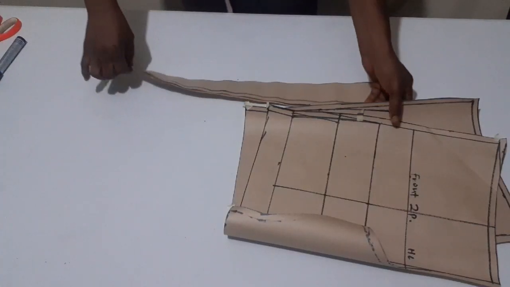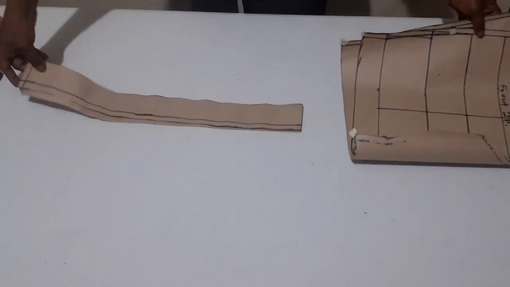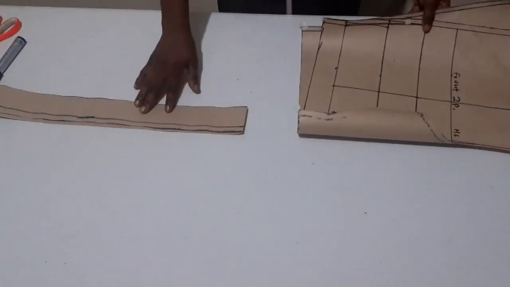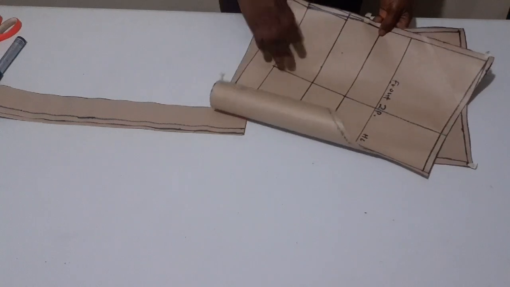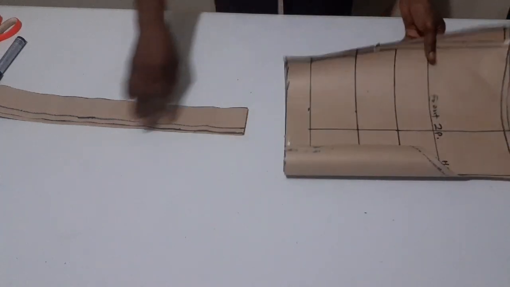So guys, I'm done cutting the band. Here is it. I'm cutting it on fold. I'm cutting 2 pieces for the front and 2 pieces for the back.